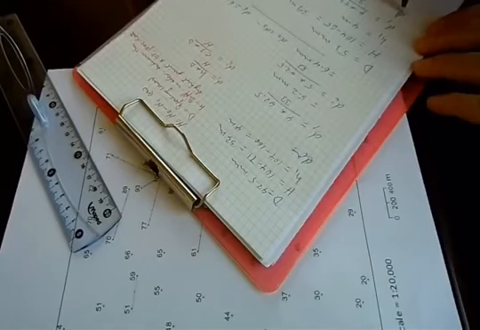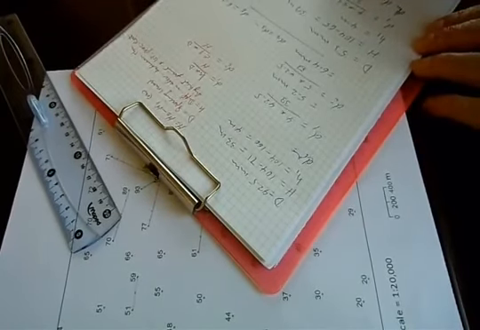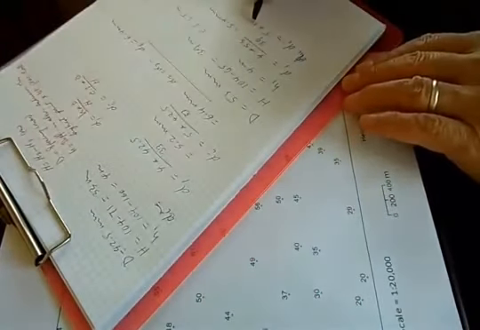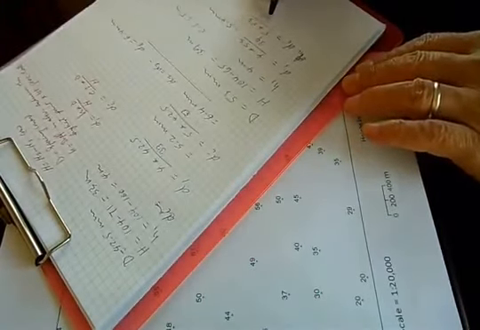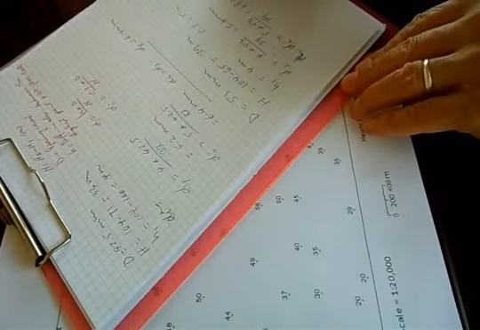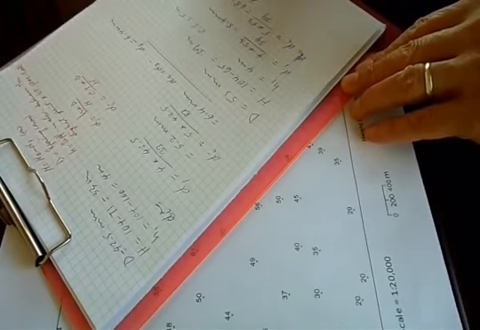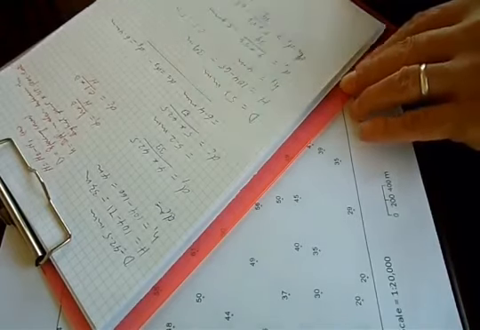DI equals 5 times 53 over 39, and this gives 6.8 millimeters. So D2 equals D3 equals D7 equals 6.8 millimeters.